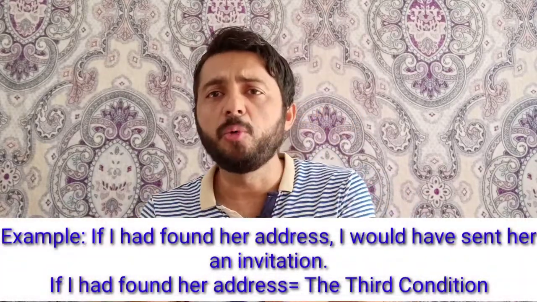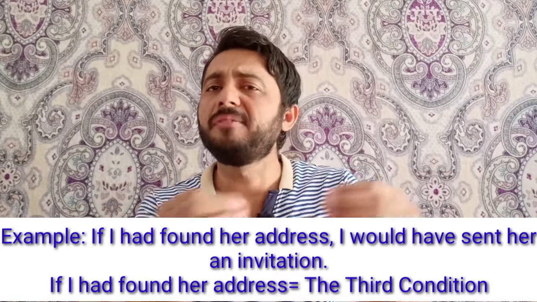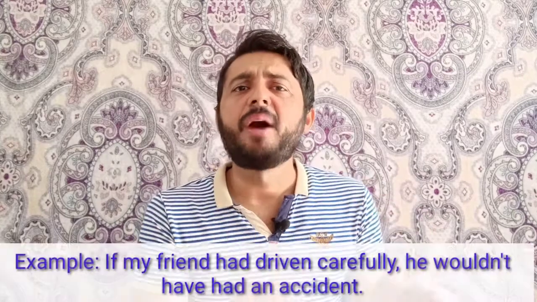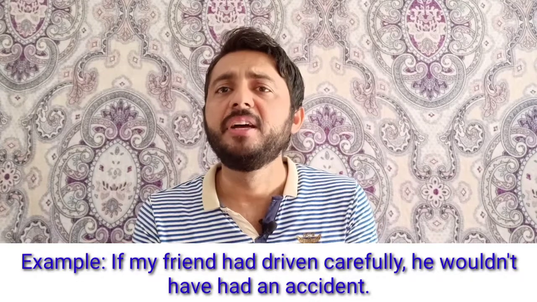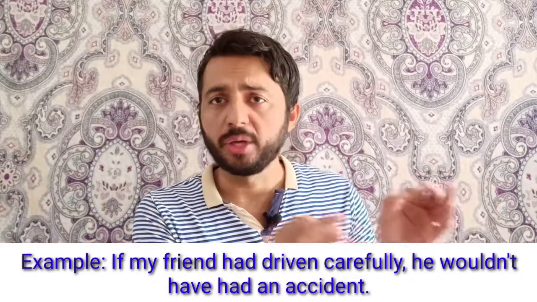Now the second example: if I had found her address, I would have sent her an invitation. And the last example is: if my friend had driven carefully, he wouldn't have had the accident. So he wouldn't have, and then we need the third form, had, because the third form of have is had. He wouldn't have had the accident if he had driven carefully. So this is the concept of conditional clause.